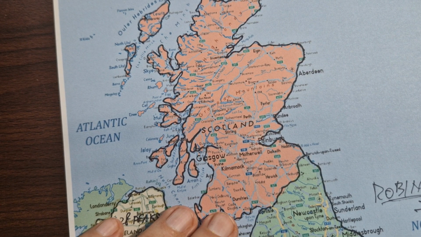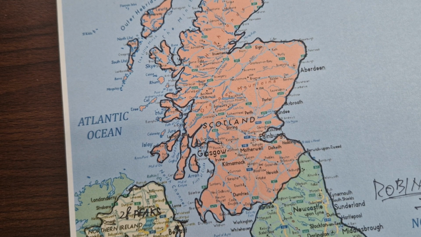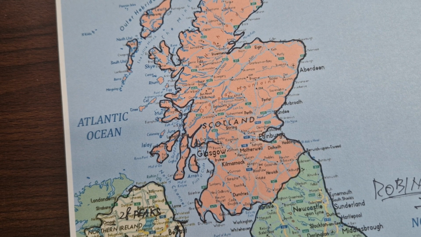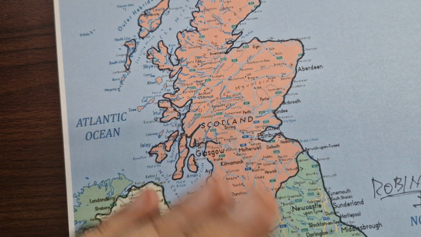What do you want to know about Scotland? Or you may know about Scotland. It's the land of whiskey, because it's here where the real whiskey was invented.